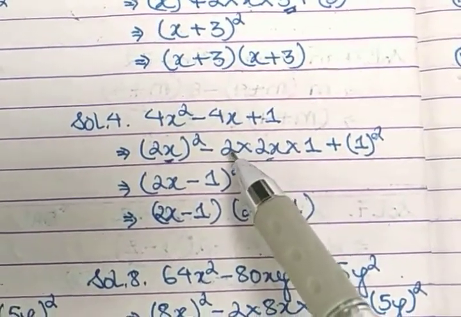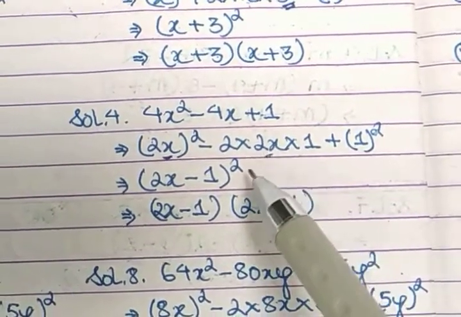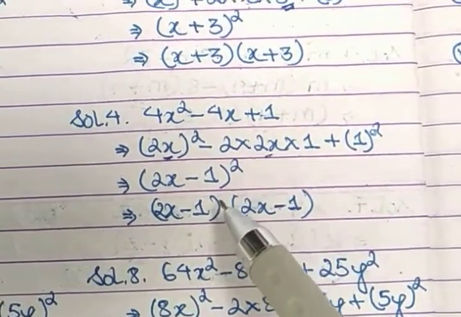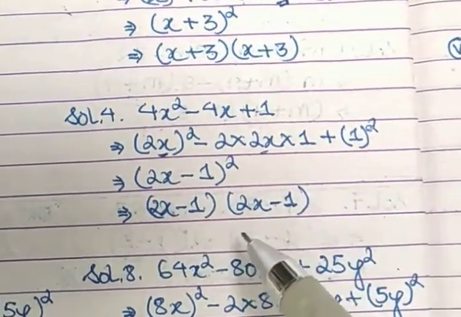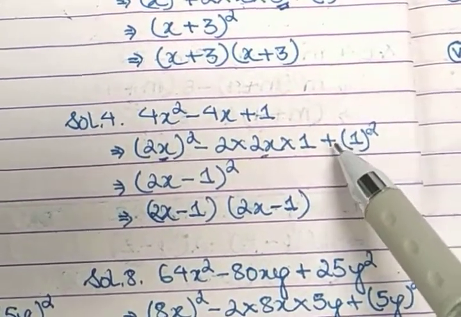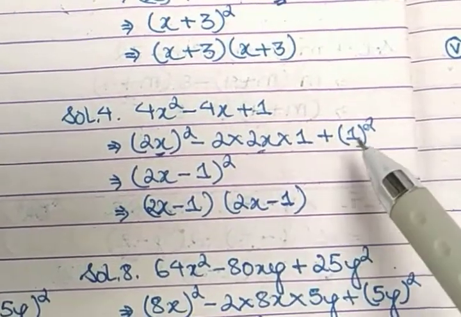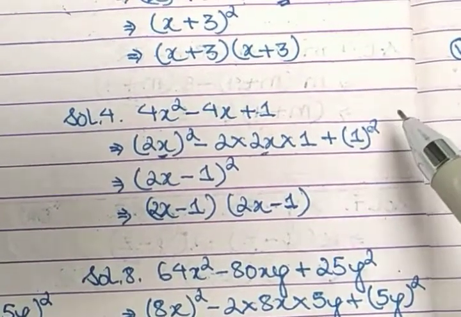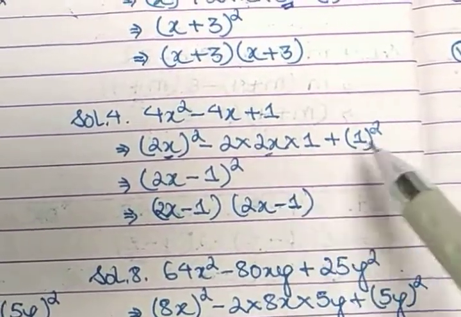Now what should I multiply with? I have already got the value of a as 2x. So 2 into 2x is 4x. What should I multiply with 4x to get 4x? The answer is simply 1. Now this one will be your third term, so plus 1 whole square. 1 square means 1, 1 into 1 is 1.